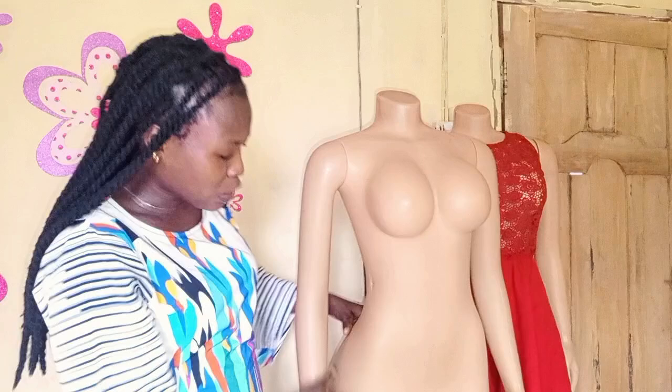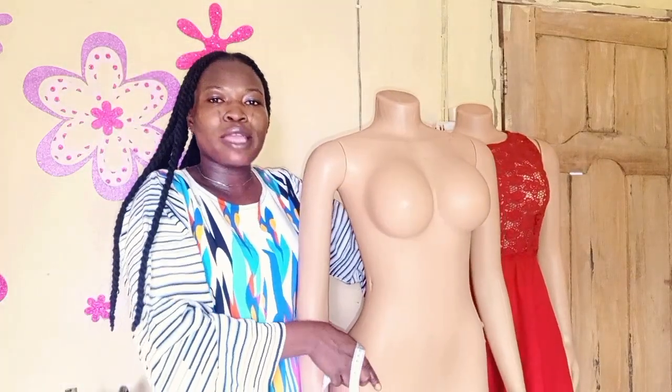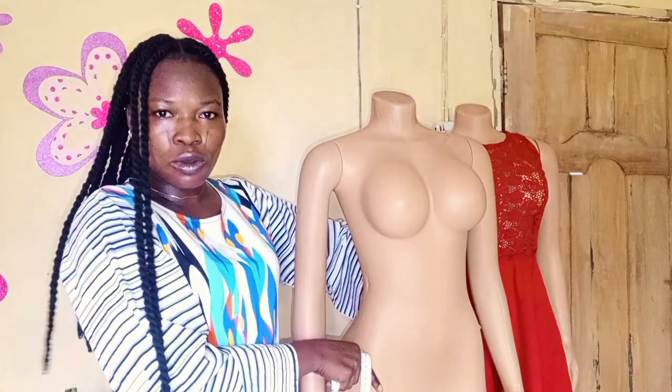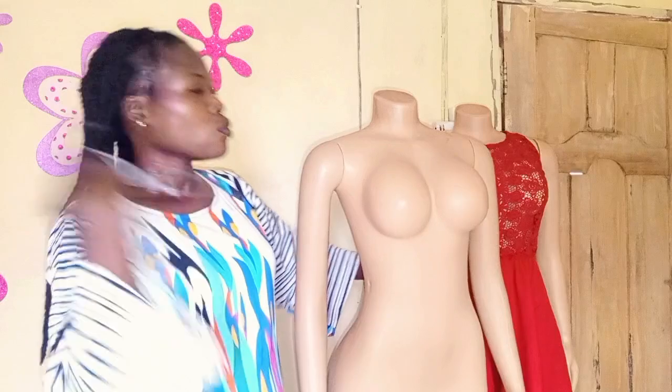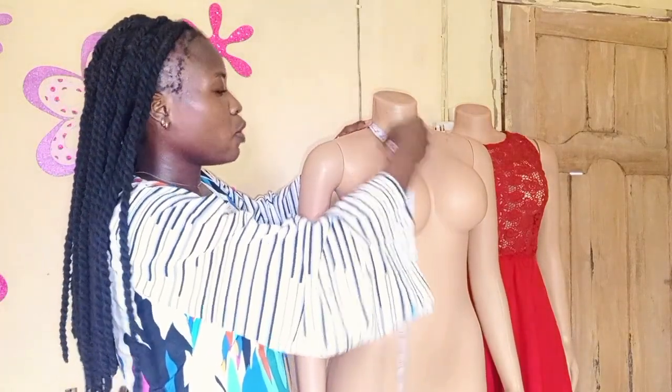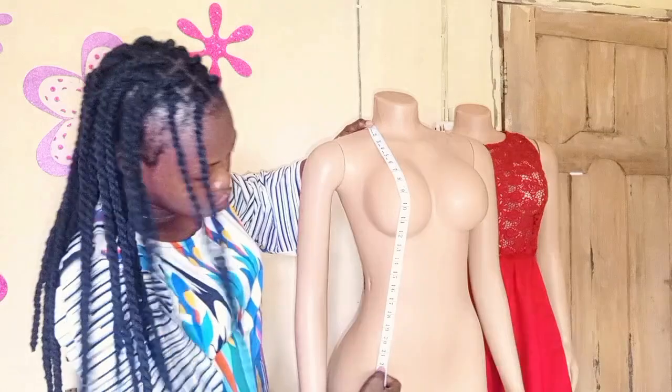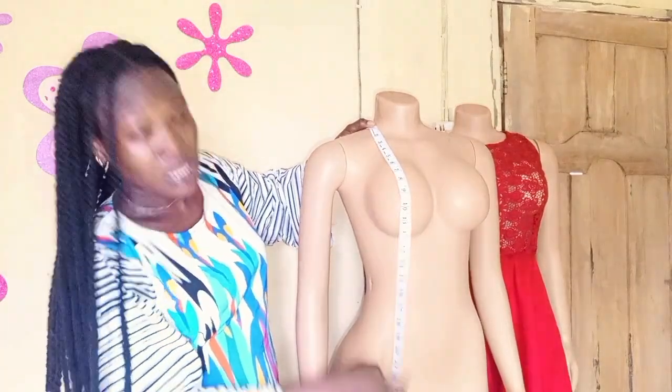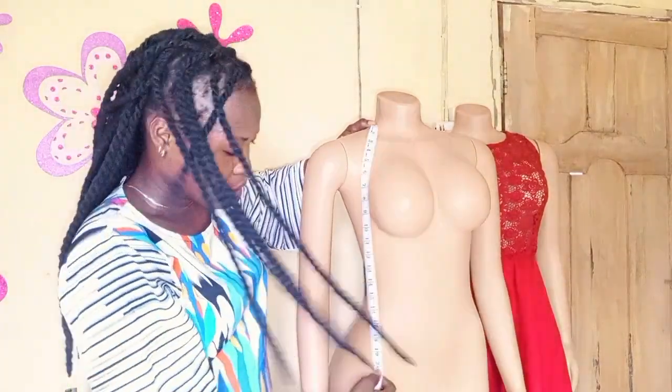The upper hip measurement is this side, where your blouse will be relaxing on, or where your top will be resting on. Okay, so you take your tape again back to the nape of the shoulder, then you take it to the upper hip measurement, and this is what you have here.